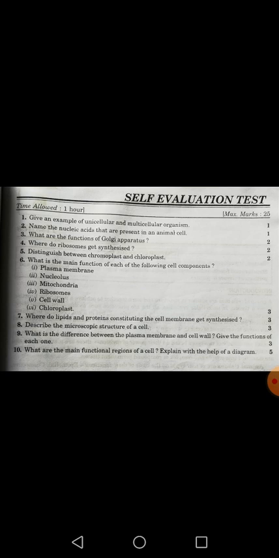Now question number 2, name the nucleic acids that are present in the animal cells. So I want to tell you that there are two types of nucleic acids which can be present in the animal cells, DNA and RNA. Deoxyribonucleic acid is the first one, and the second one is RNA, ribonucleic acid. So the answer is DNA or RNA.